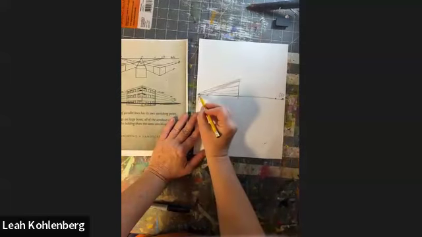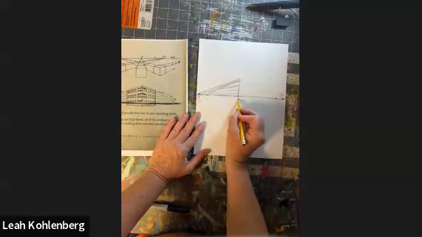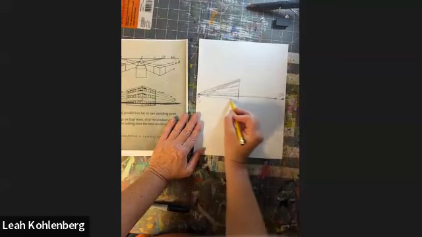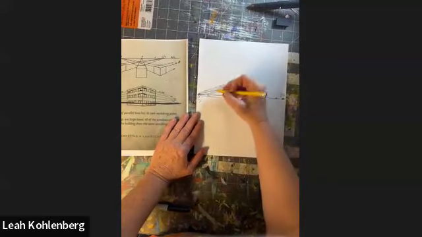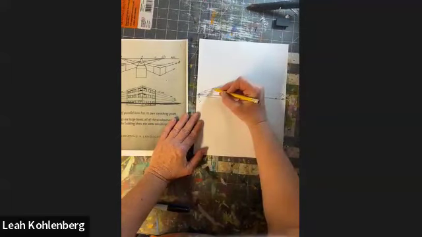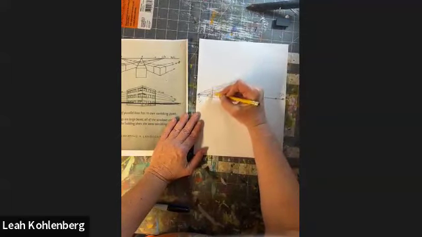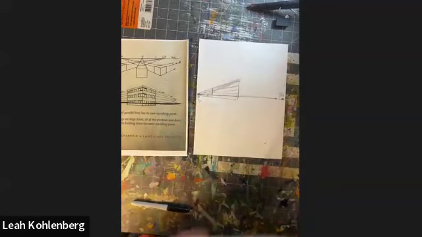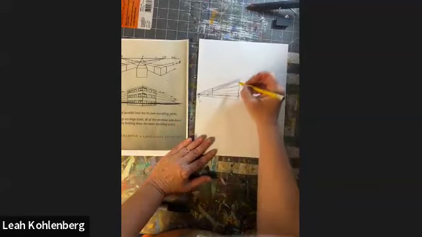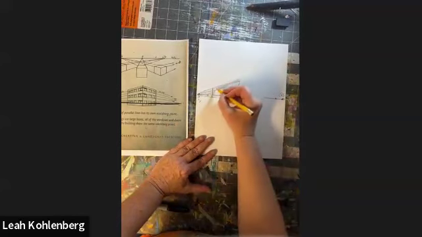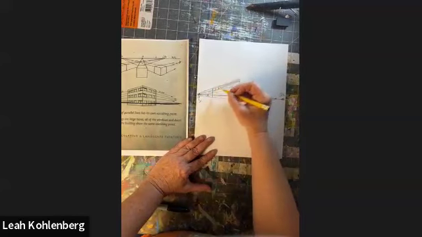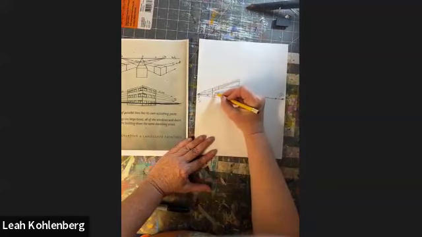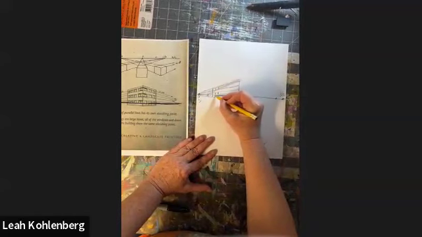And then when it gets below, it goes up to the vanishing point, like that. And then these lines, these verticals, are straight up and down. So you can see, you can start adding in windows, right?